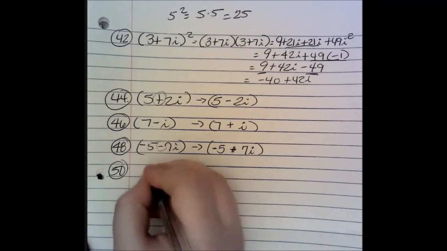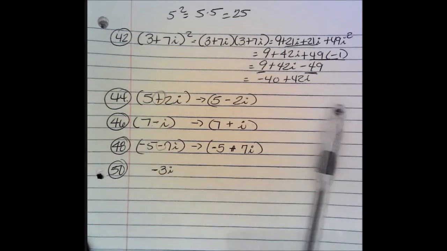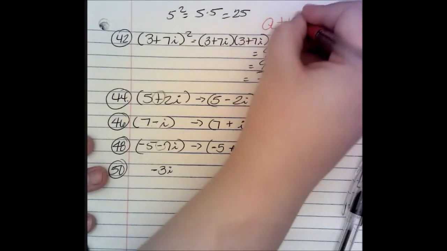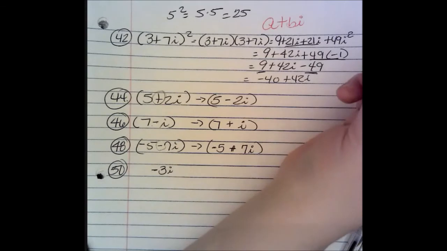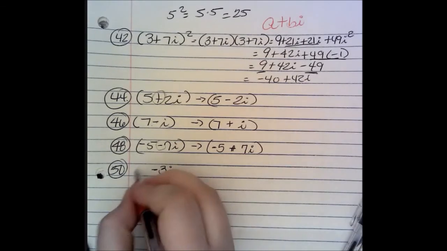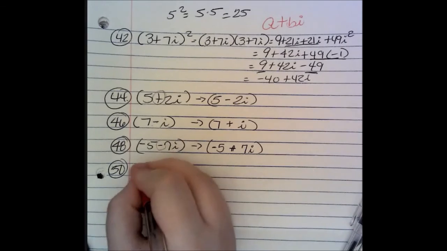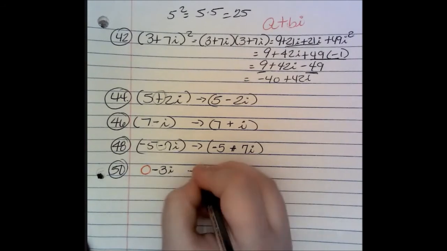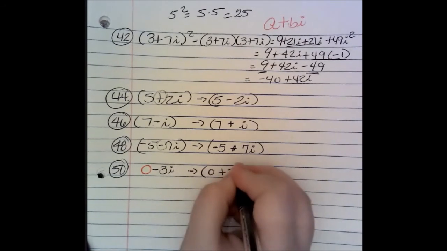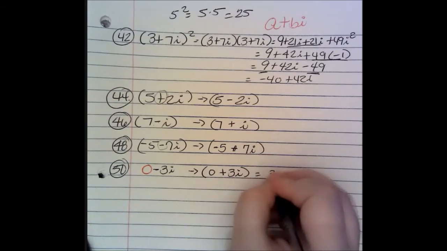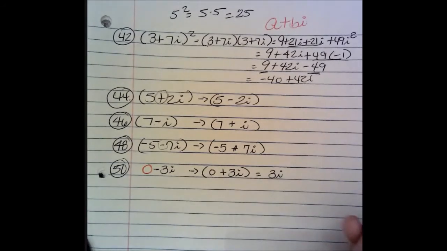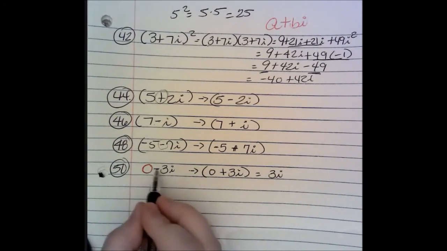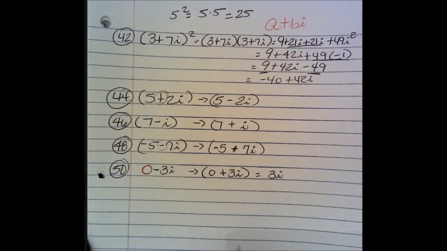You have -3i. So we're used to seeing standard form as a plus bi. Well, notice here there's no a written. So if we had a 0 here, then you would say the conjugate would be 0 plus 3i, which is just 3i. Okay, so when there's just one term here, you've got to imagine that there's a 0 here, and that's going to change this -3i to a positive 3i.